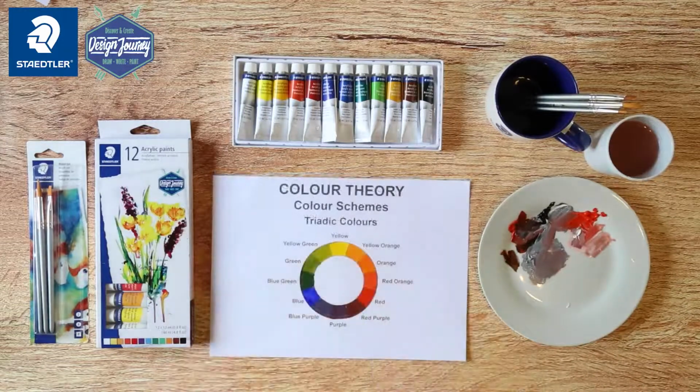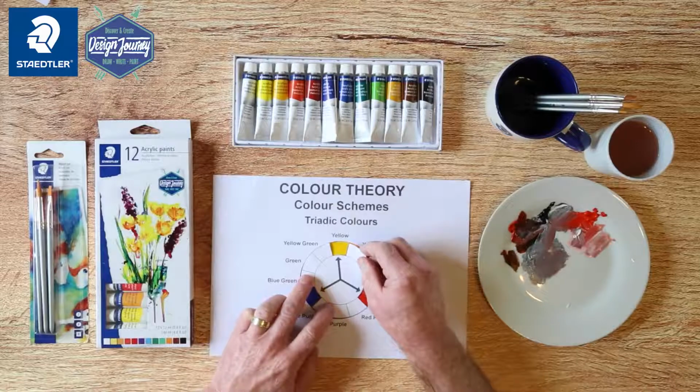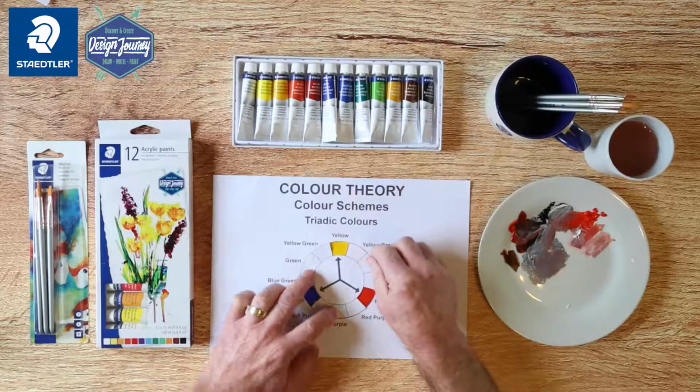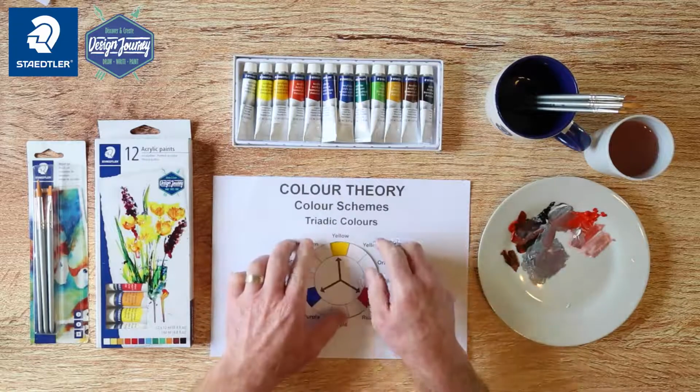The triadic color scheme can be a tricky one to use. It consists of the 3 colors equally spaced on the color wheel. The primary colors are triadic. Usually you need to make one the main color, the second a supporting color, and the third just as accents.